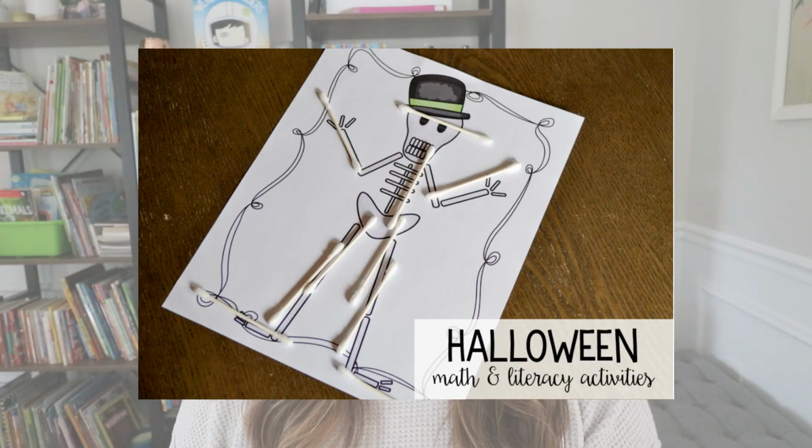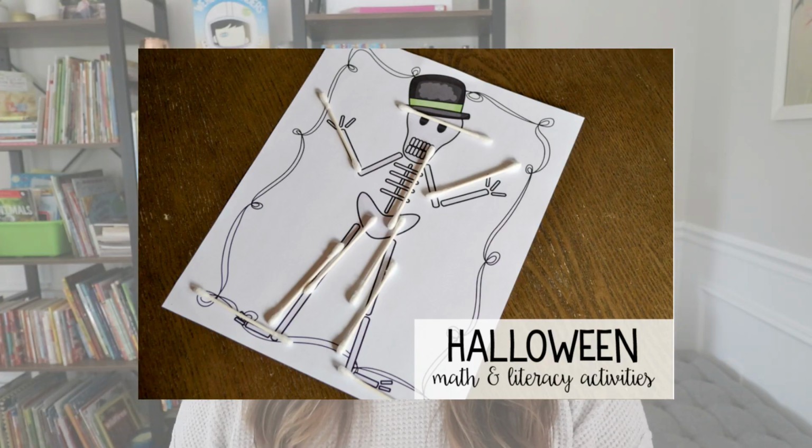They can choose how many, but the goal is to be the last person to remove a Q-tip from the skeleton. The game is as simple as that, but as students start playing, they'll start to try to gather some sort of strategy, and they're practicing a little subtraction, so it's a fun little math game as well. Now, in order to play the game, all you need is a box of cotton swabs and to print off some sort of picture of a big skeleton.